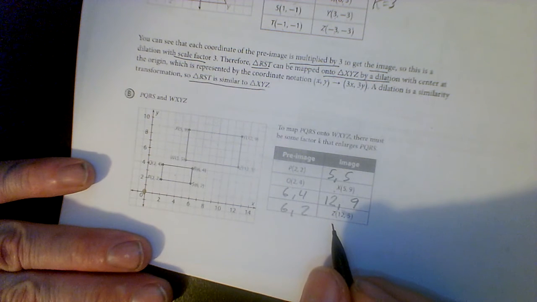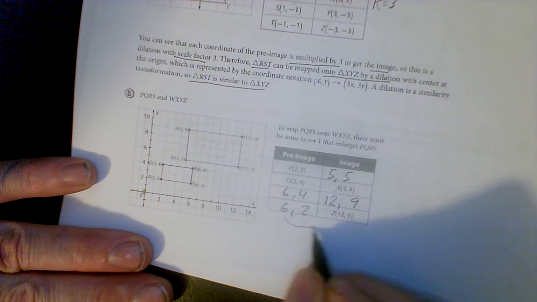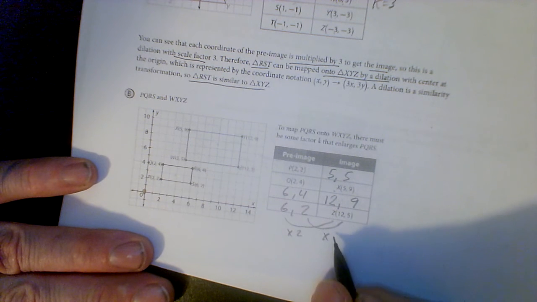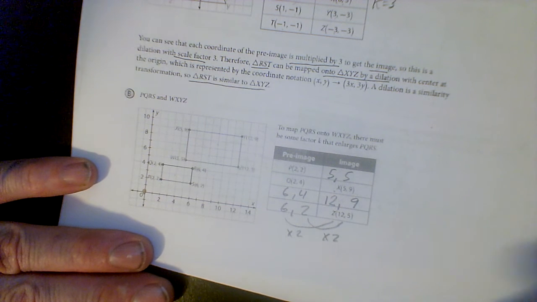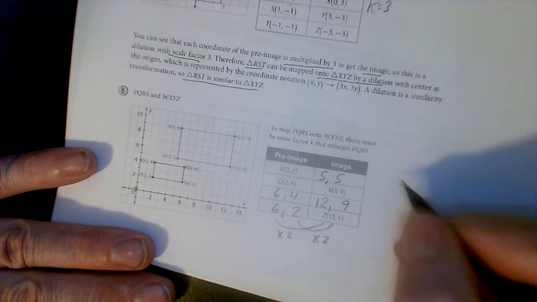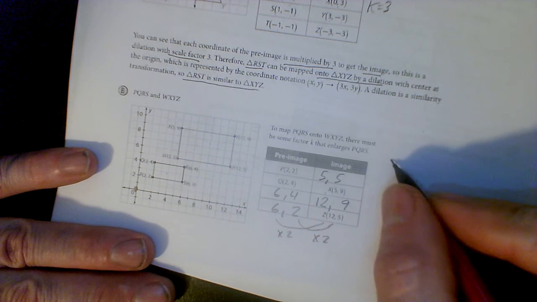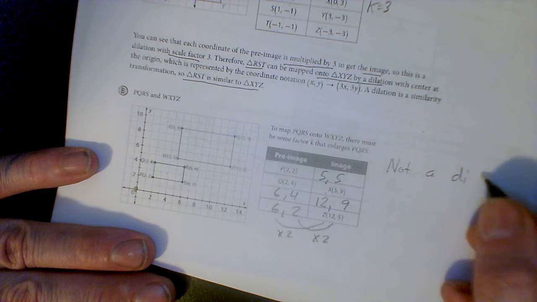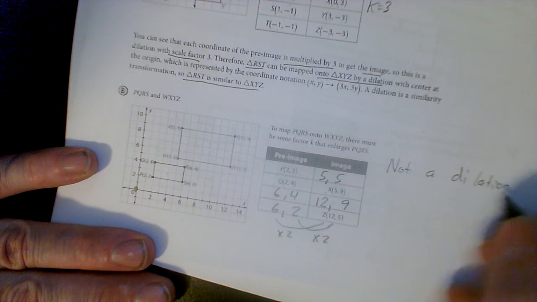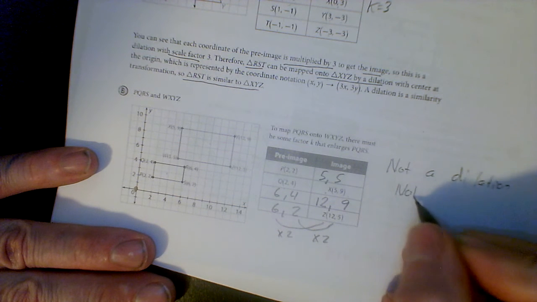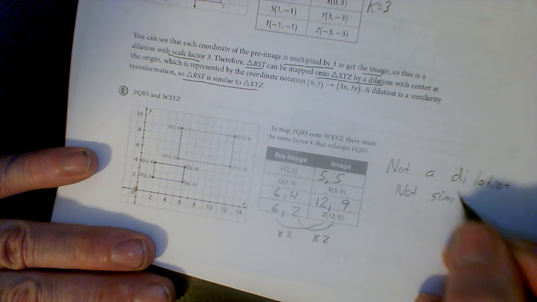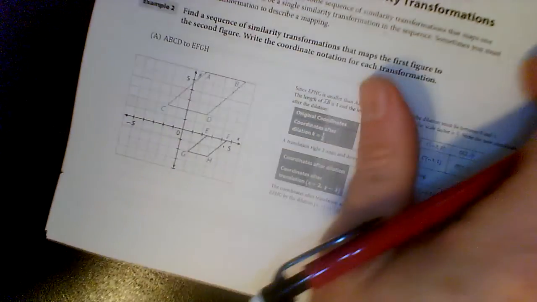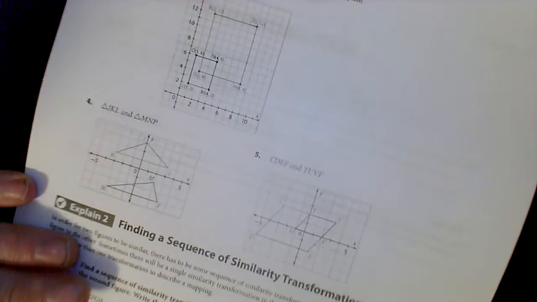Well, you know what I've noticed? Not all these are the same. Like 6 times 2 is 12, but 2 times 2 is not 5. So there is no k factor. So we're going to say not a dilation, not similar, at least for this one. Alright, we're going to keep going to this guy. Let's try this one right here.